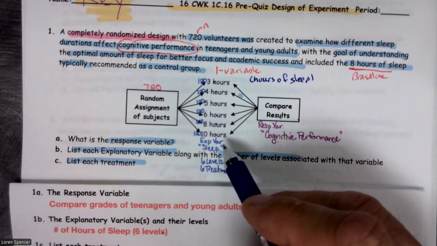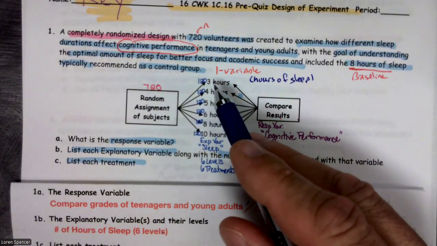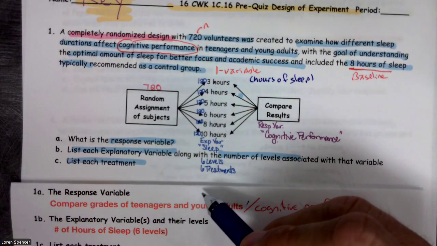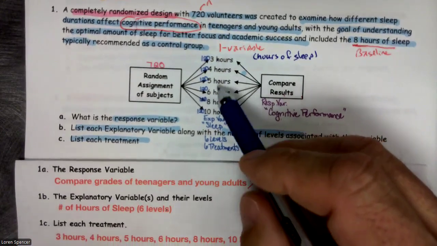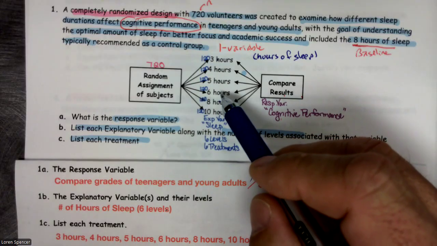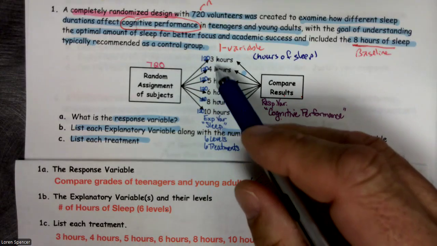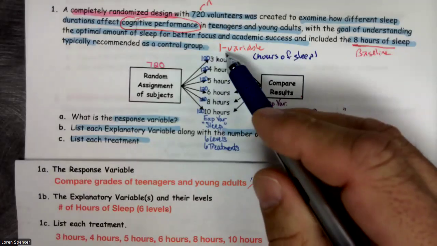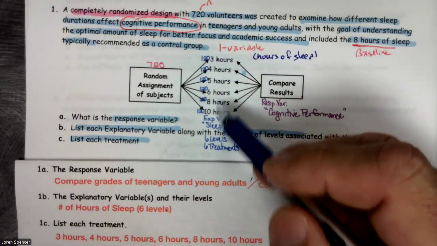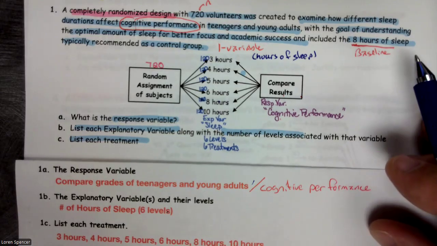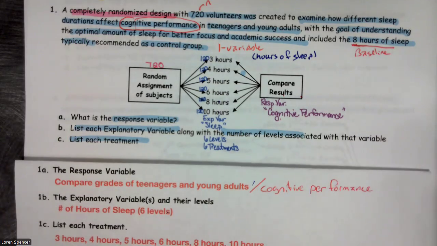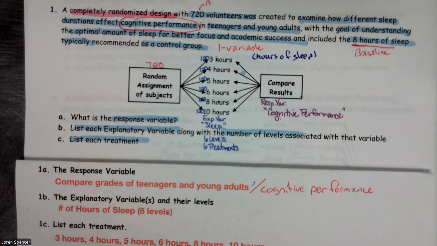And then it says list each treatment. Well, in this case, our treatments are equal to the number of levels. That's not always going to be the case. So our treatments are 3 hours, 4 hours, 5 hours, 6 hours, 8 hours, and 10 hours. The only reason it exactly matches is because we have one variable. If we have more than one variable, we're going to have more treatments than levels. Okay? Pause for just a moment.